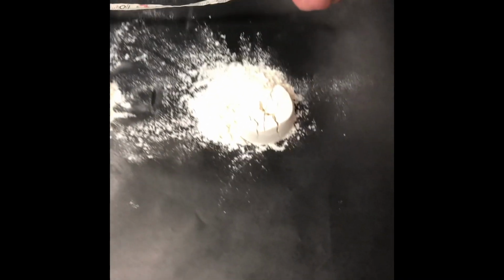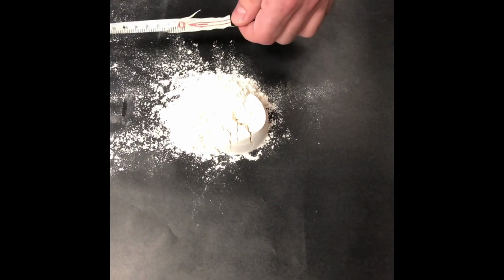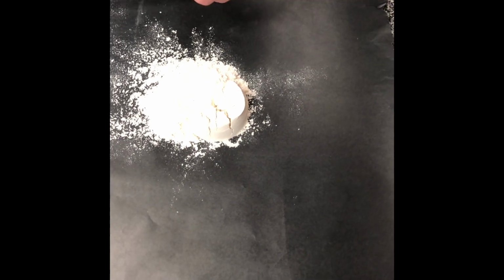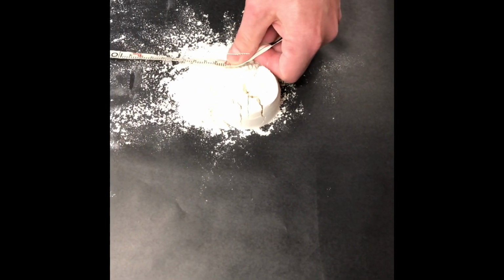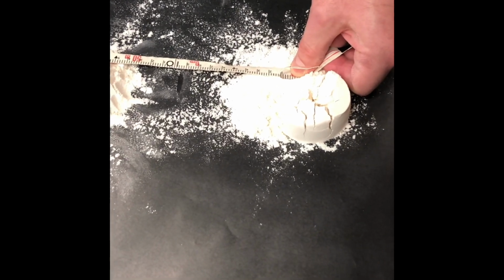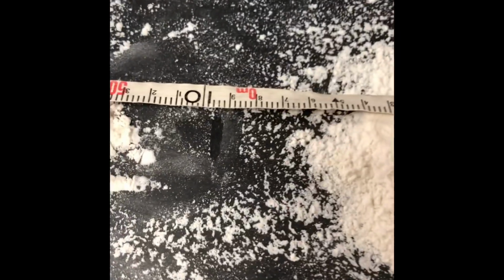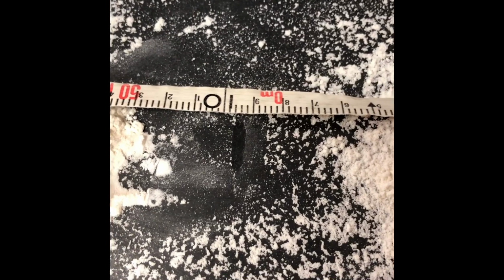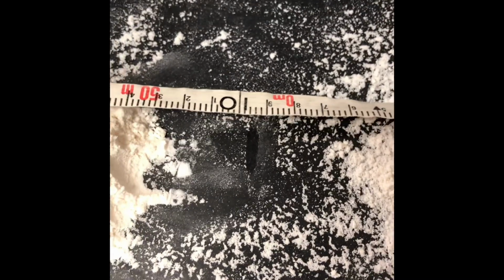So I'm going to measure from where that crater is. He's going to put his measuring tape starting at the center of the crater and measure to the line that we drew at the farthest point of the flour. It looks like it's about 9.6 centimeters.